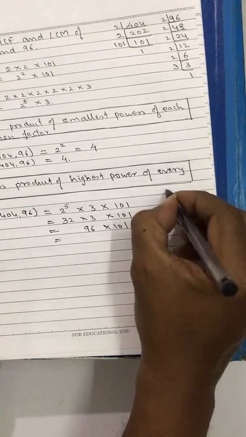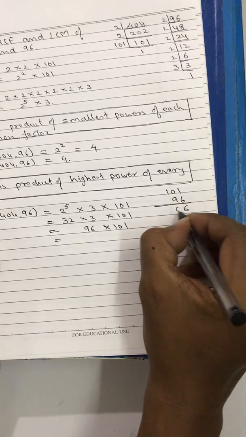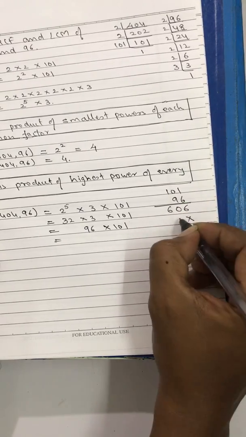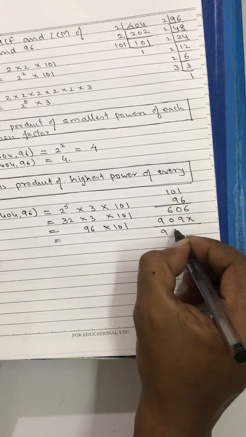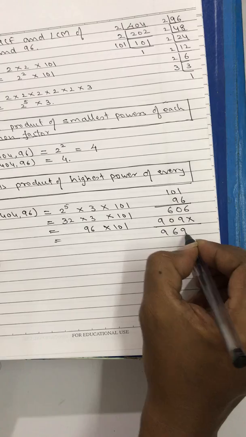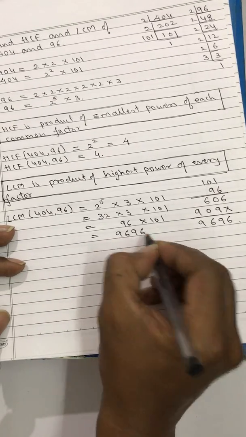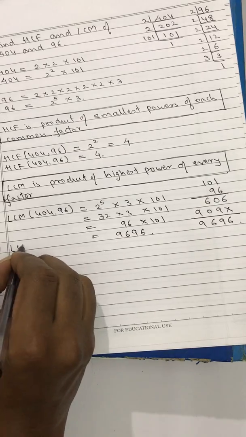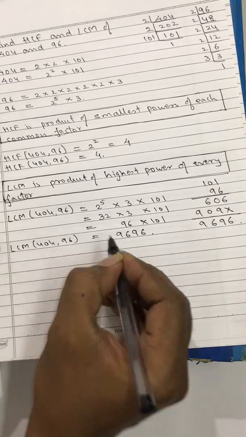This will give me 101 into 96. 6 1s are 6, 6 0s are 0, 6 1s are 6, 9 1s are 9, 9 0s are 0, 9 1s are 9. This gives me 9, 6, 9, 6. So 9696. LCM of 404 and 96 is this.